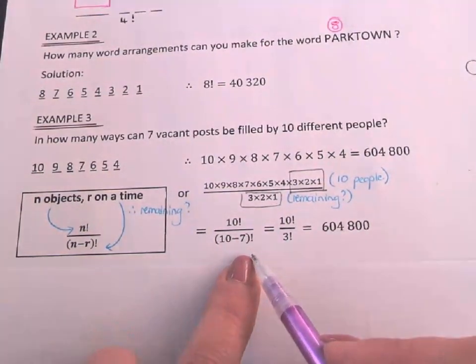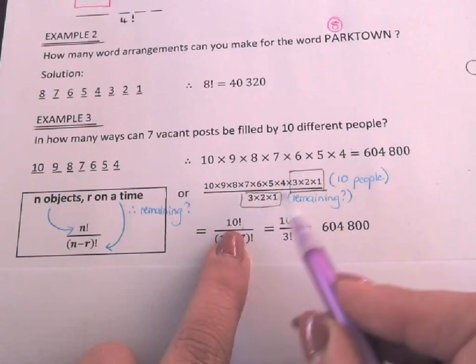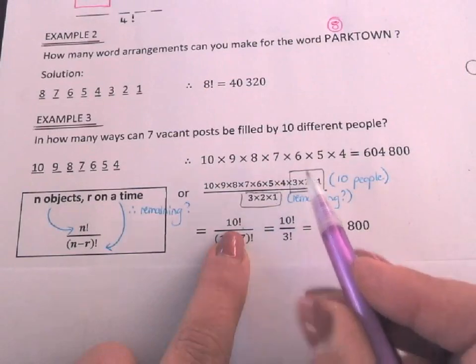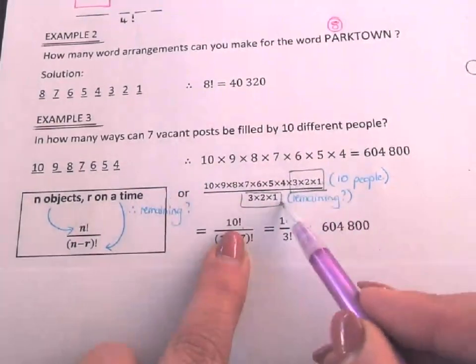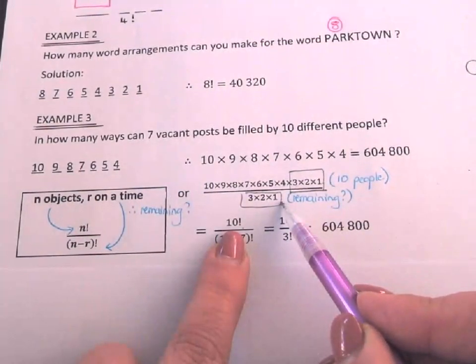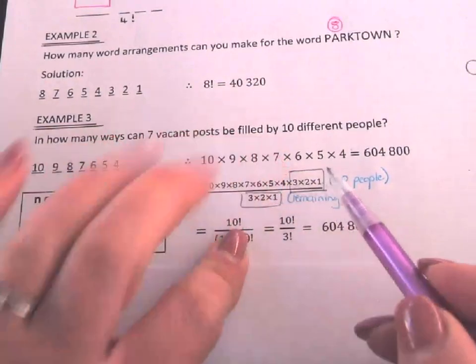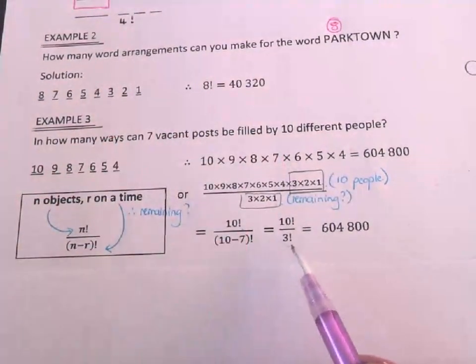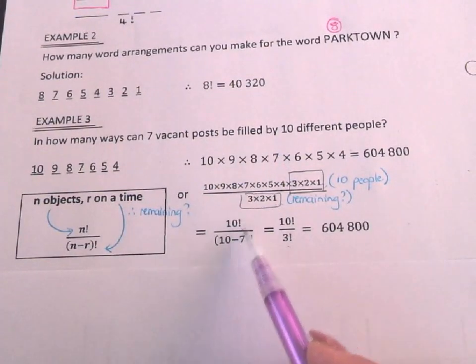Or you can write it like this. I'm going to use 10 factorial, but I'm going to subtract the ones that I didn't use. So it's from 3 till 1, and I'm going to divide it with that factorial. 3 times 2 times 1 will be 3 factorial. So you divide it with the part that you didn't use. Okay, so that's how this formula works.